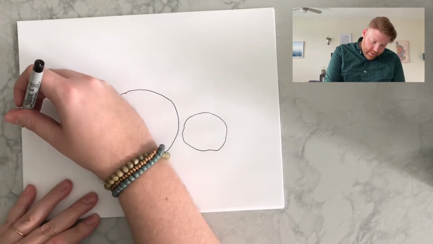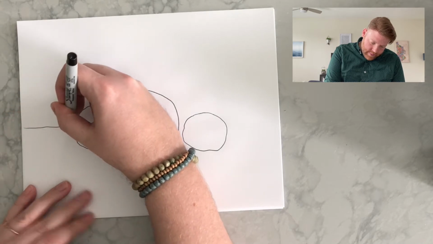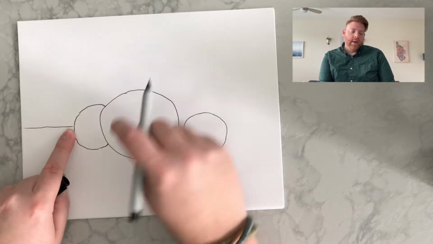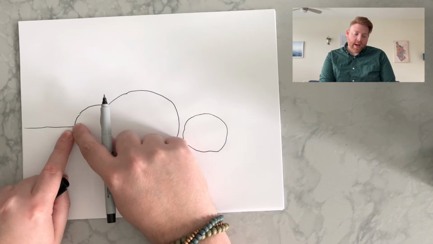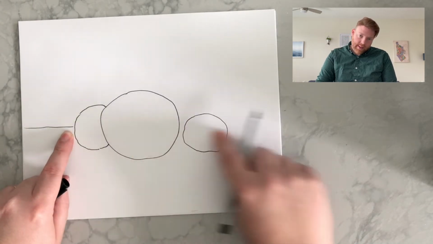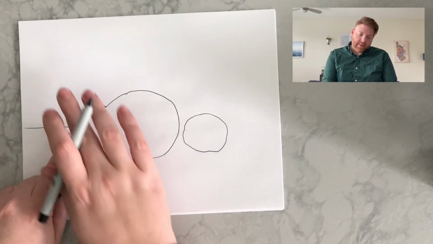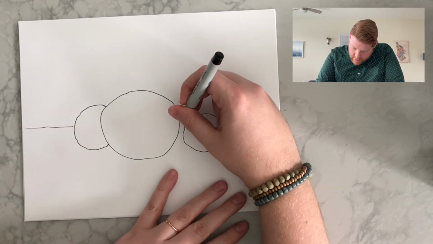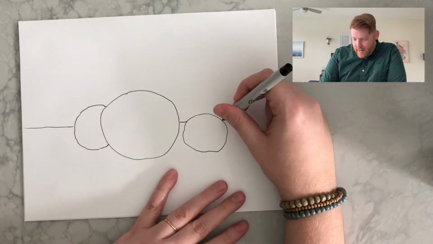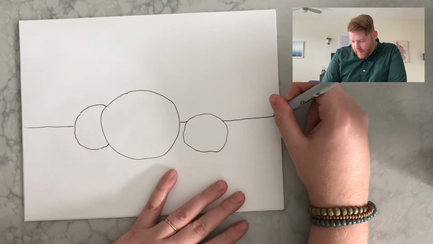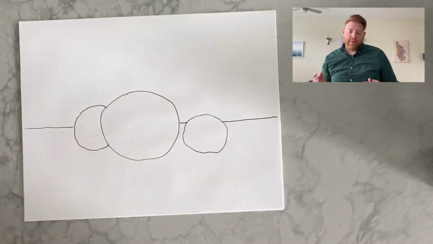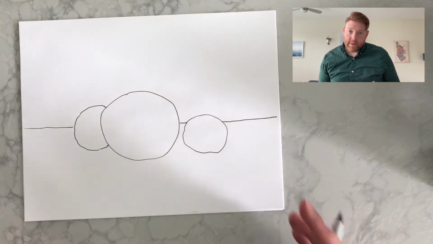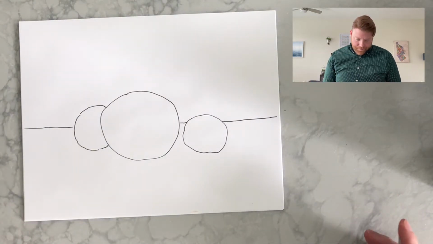So what I'm going to do is draw a line in the middle of my paper. It's going to go across. When it hits this pumpkin, I'm going to stop because you don't want your lines going through your pumpkins, because you want the pumpkins to be in front of that line. And there's a little bit of space here, so I'm going to pick up my line right here and then go across, okay, like this. So now my pumpkins are grounded. It looks like they're sitting on something, whether it's the ground, a table, or the floor.